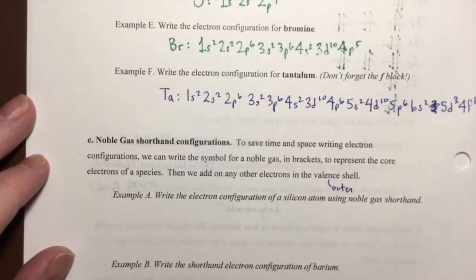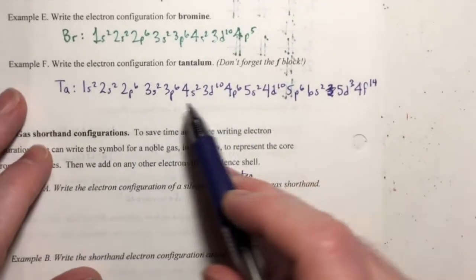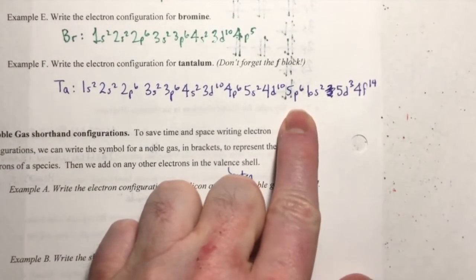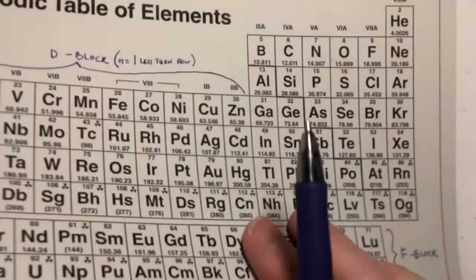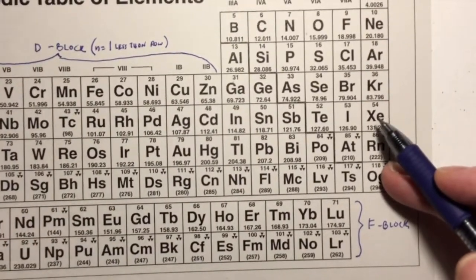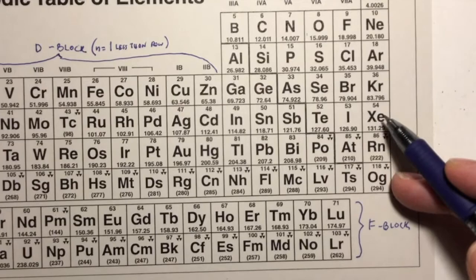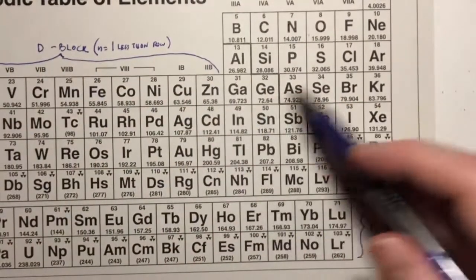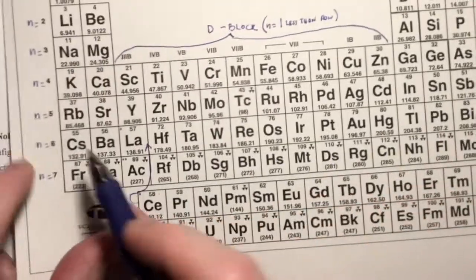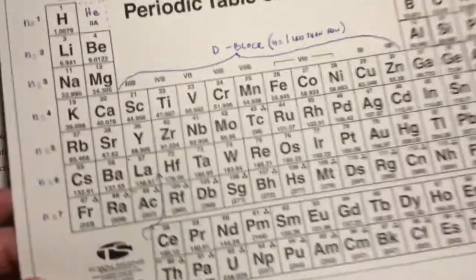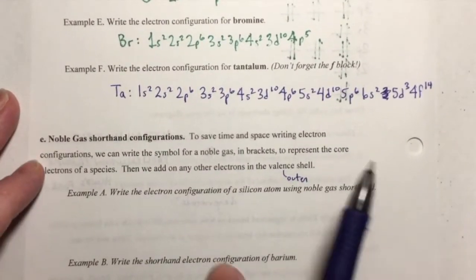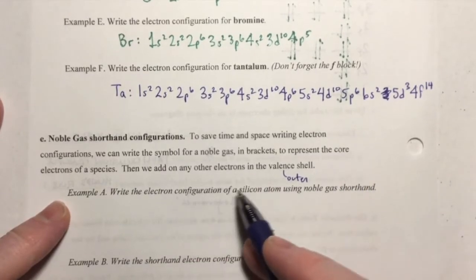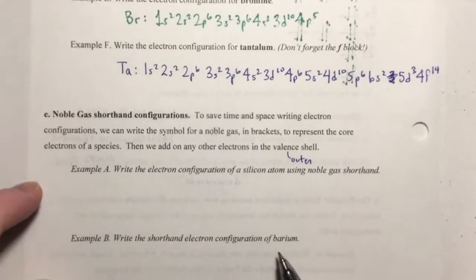electron shell. So remember when I said that for tantalum, once we got to the 5p6, it was the same as xenon? So I could write tantalum just by writing xenon in brackets, and that represents all of the electrons leading up to there, and then just adding on the additional electrons. So we're going to do that sort of thing with silicon. So I will do this for silicon, and then I will ask for you to do it for barium.